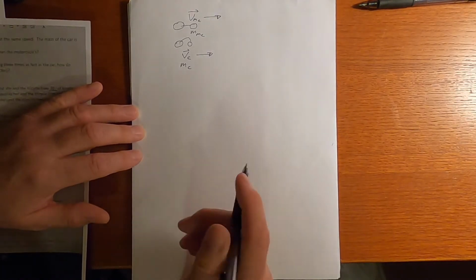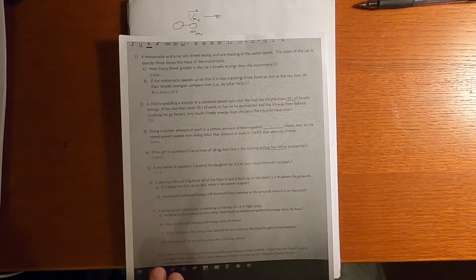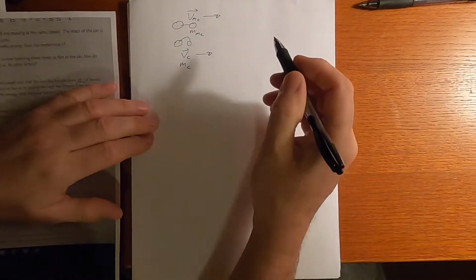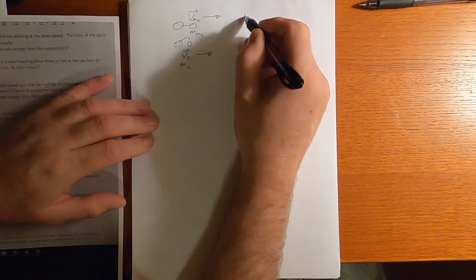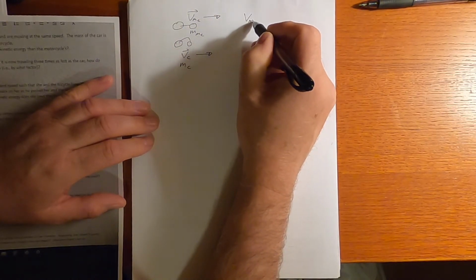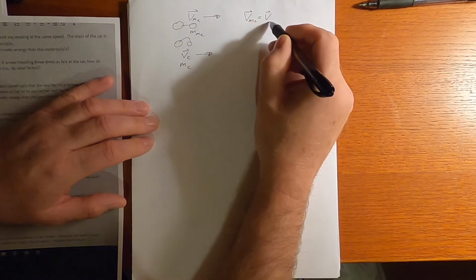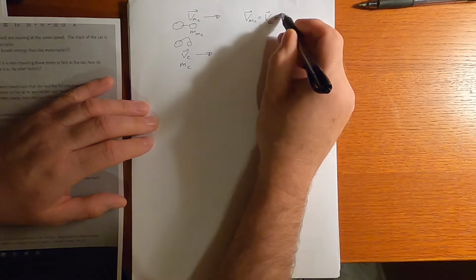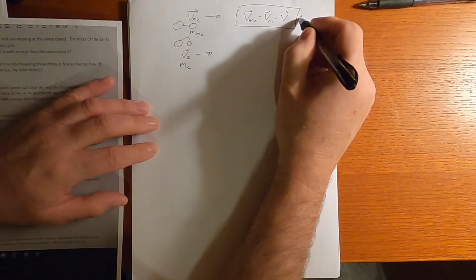All right. And in the problem, they say that they're moving at the same speed. So with that, I can start to generate some equations. So I would say the velocity of the motorcycle equals the velocity of the car, and I'll just make that equal v. That could be equation 1.